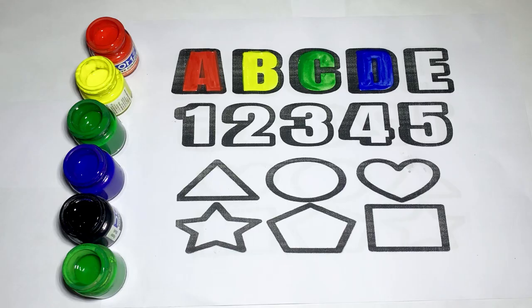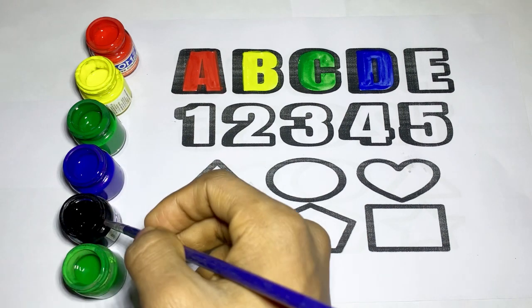Kids, next E. E for egg, E for elephant, the alphabets of E, and use black color.